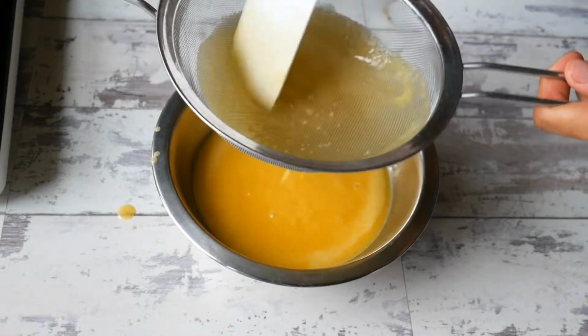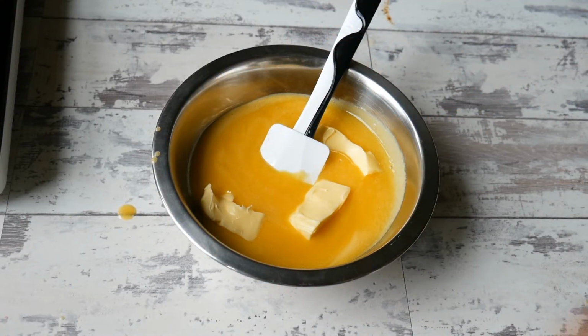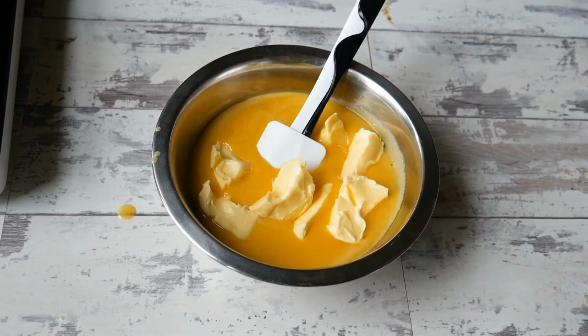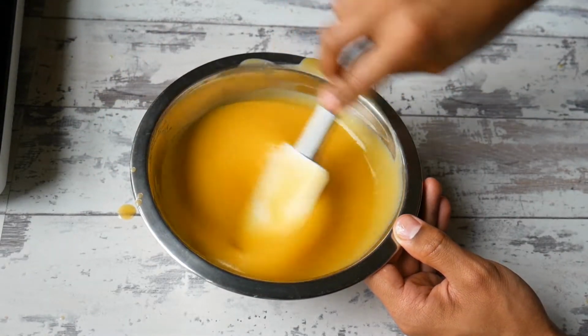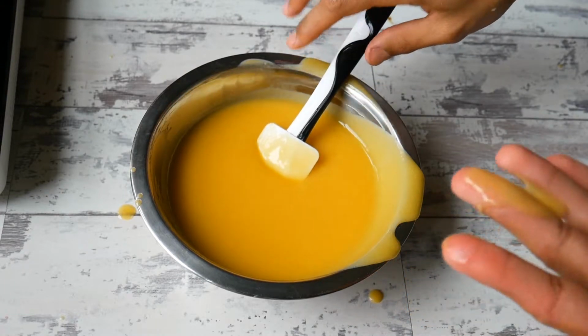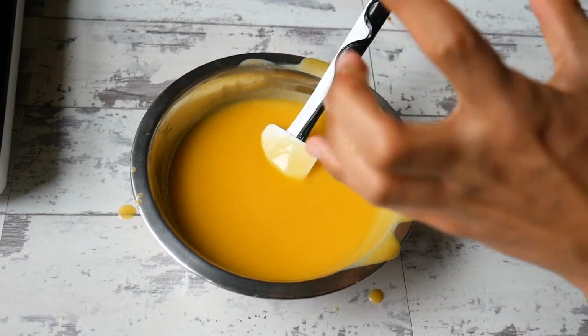Once you've done that, you're going to add your butter in, and you're just going to mix it up. I would suggest using a bigger bowl than I am, or just taking a little bit more care so you're not ending up splashing your hand with some fruit curd like I have.